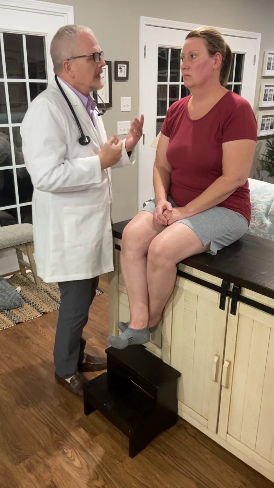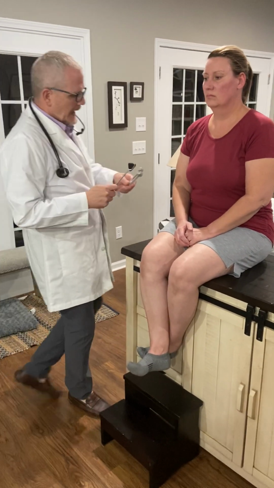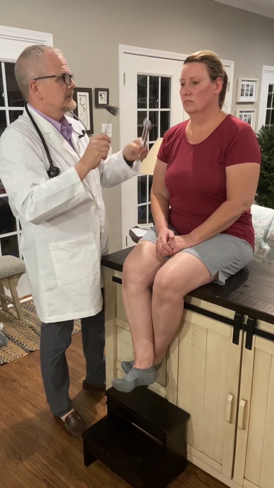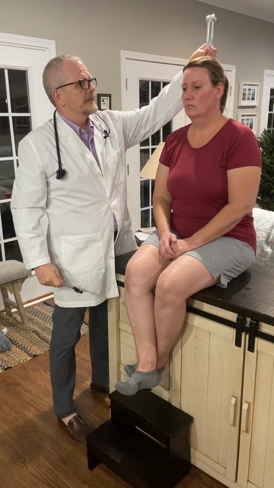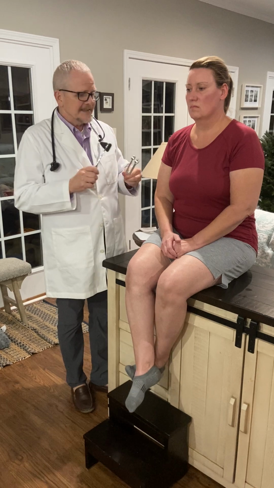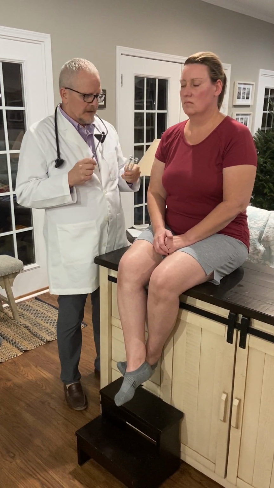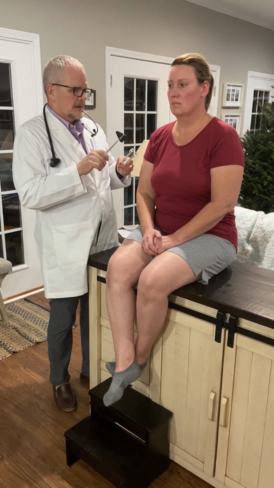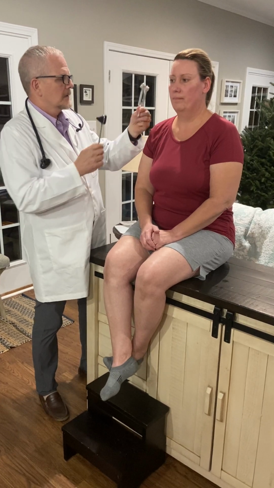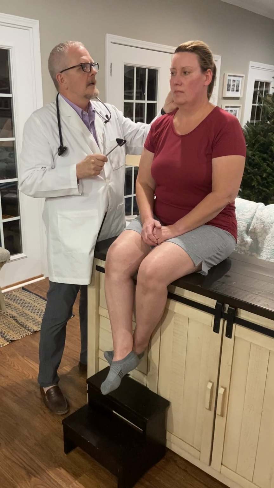And from the ears, we're going to do hearing. And this is the Weber test. This is going to check for hearing between the ears. See how? Yes. Okay. And now we're going to do the Rinne test. The bottom of this is going to be on the mastoid bone. But we're going to do air. Okay.